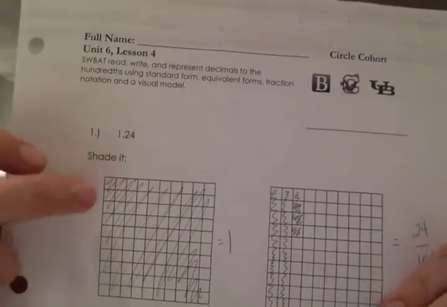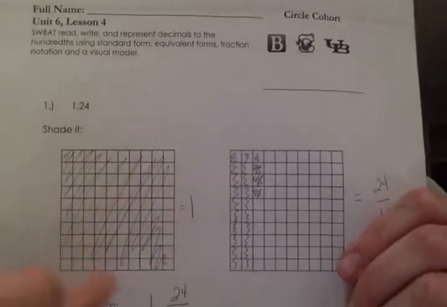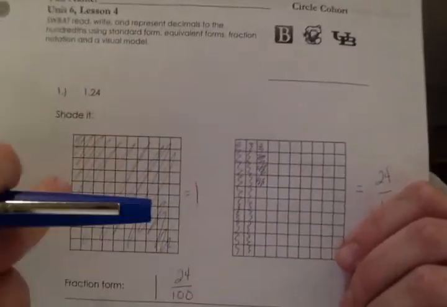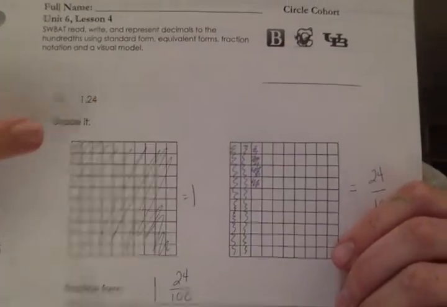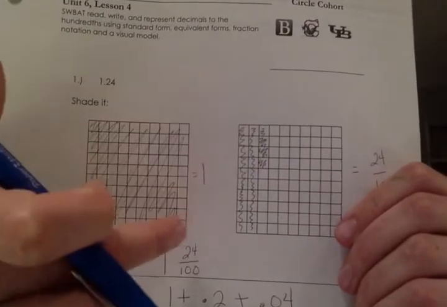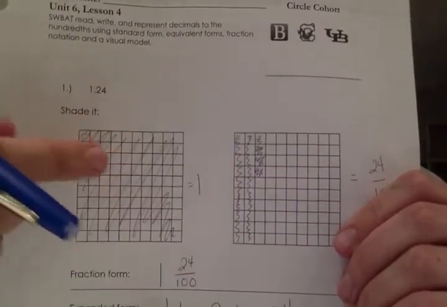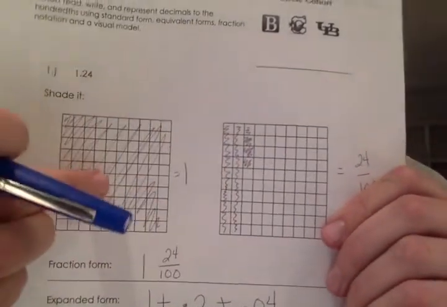We need to first show how it looks using a picture. So we have these blocks. The reason that we have two blocks here is because our number is greater than one whole, and one set of blocks represents one whole, but it's less than two. So 2 is enough.